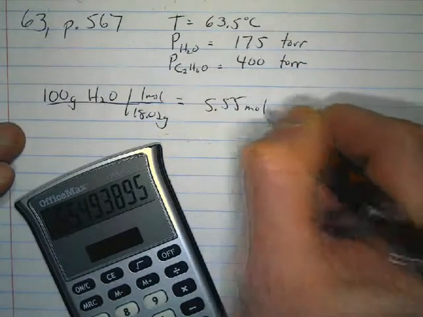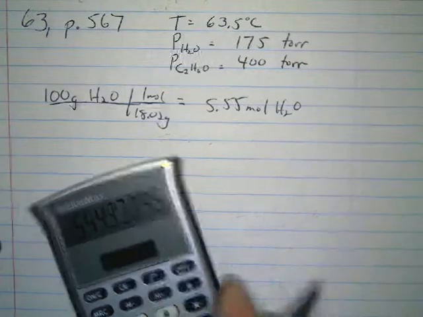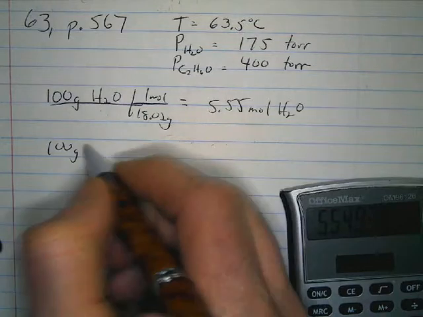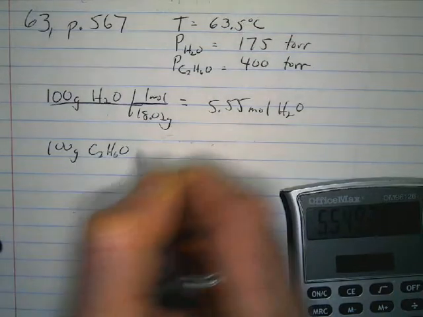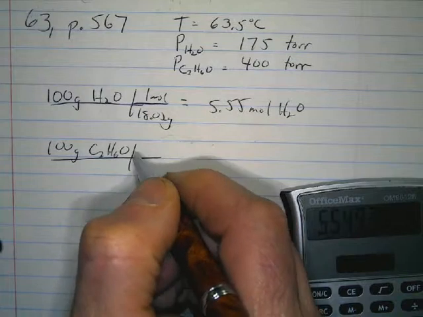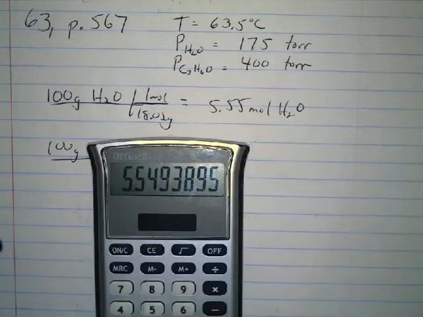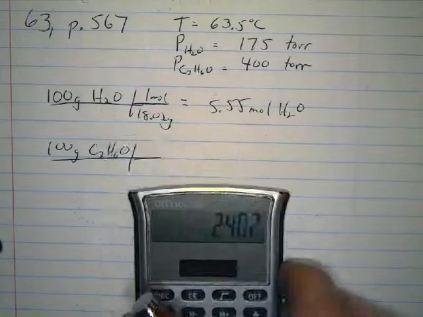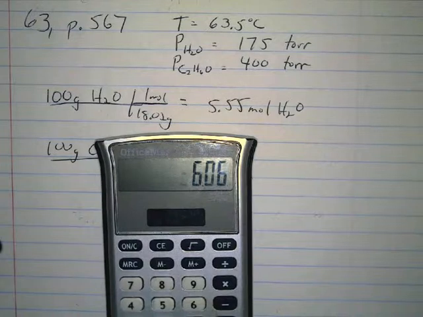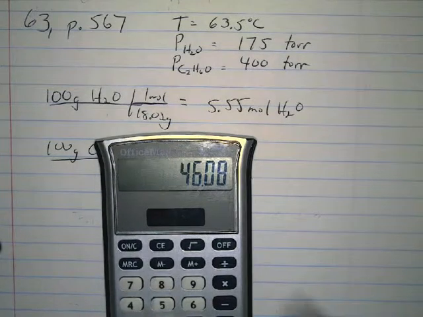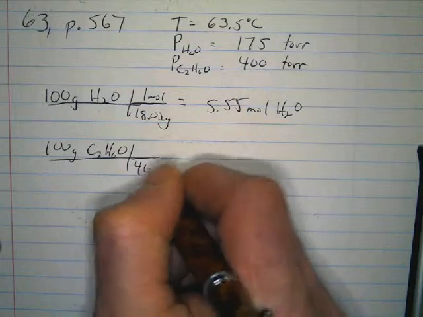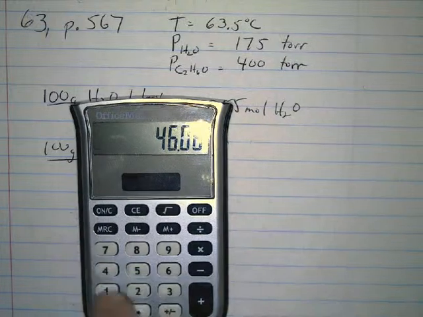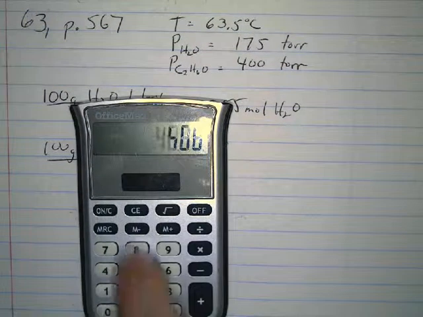Doing the same thing with the alcohol, 100 grams of alcohol. You could choose any number. I'm just choosing 100. C2H6O. The molar mass of the alcohol is 12.01 twice, which is 24.02. It's 6 H's, so that's 6.06, and it's 1 oxygen, which is 16. So that's 46.08 grams per mole. So 100 divided by 46.08 is 2.17.